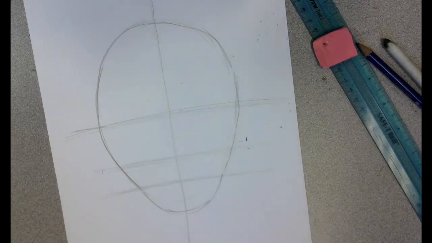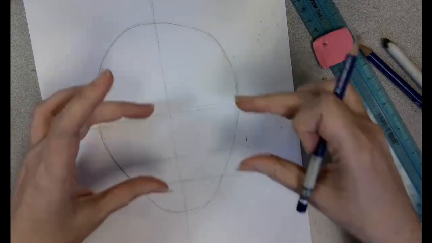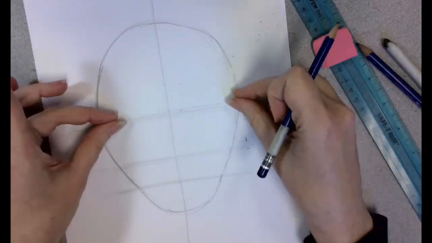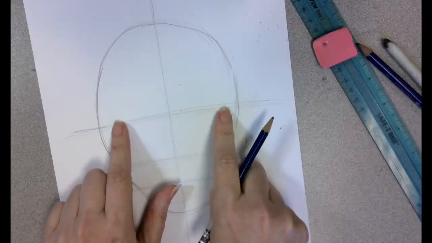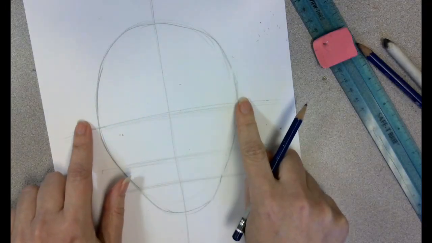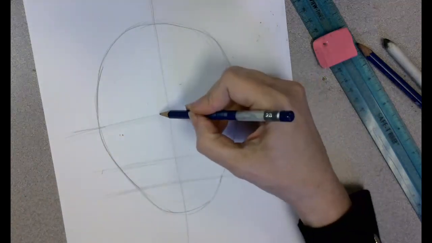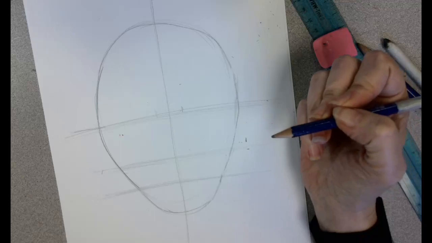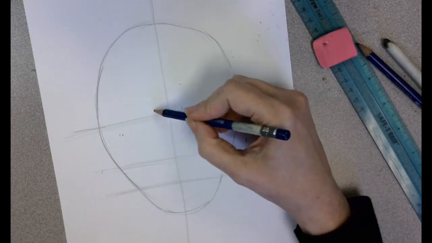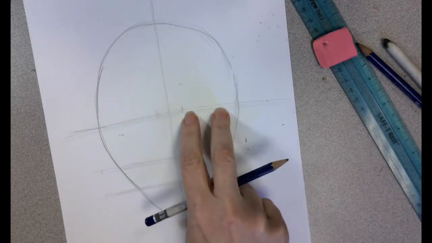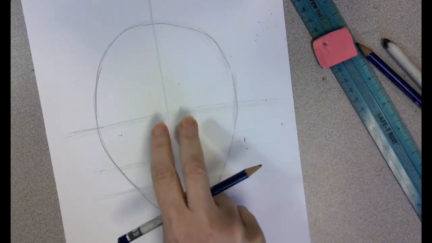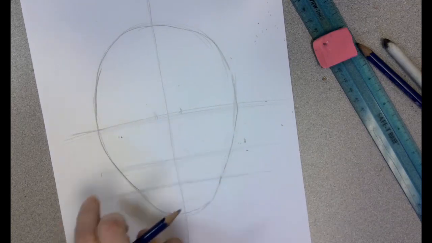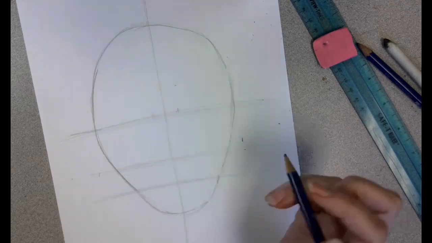Okay? And when we draw our eyes, remember we don't want these gigantic eyes. We want to imagine that we could fit about 5 eyes across here. So the first thing I'm going to do is make a mark that tells me where the bridge of the nose is, how wide that nose could possibly be. Then I can see if I can fit about that wide.